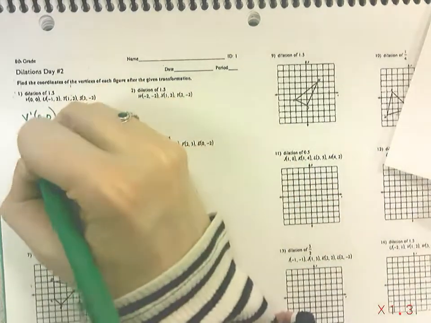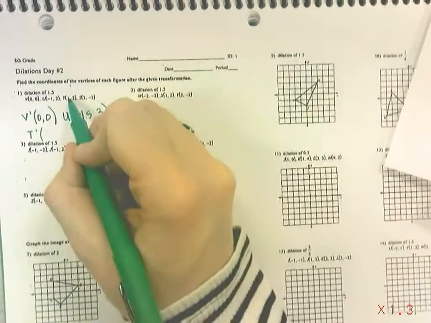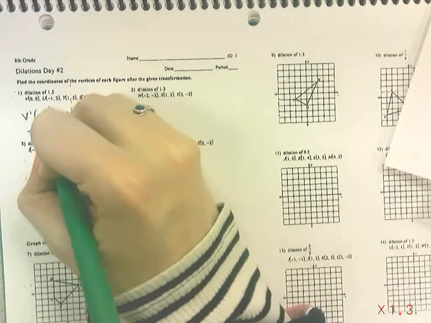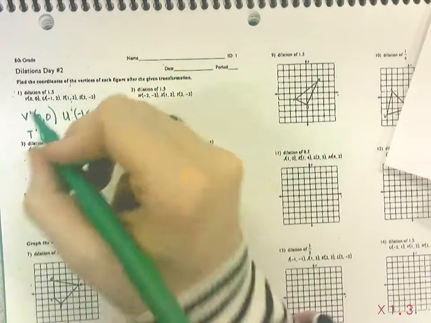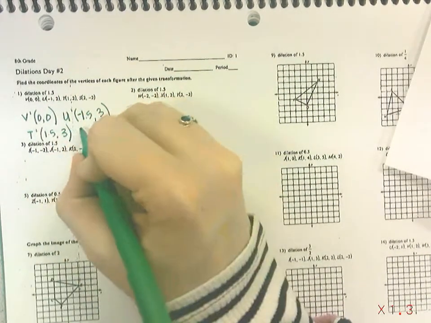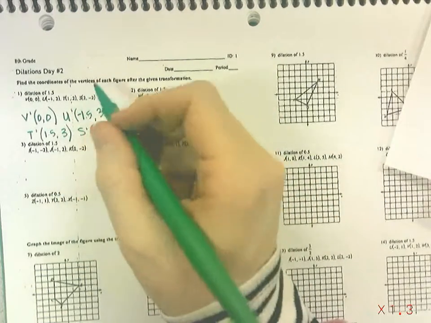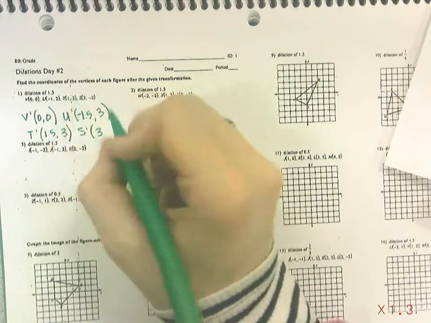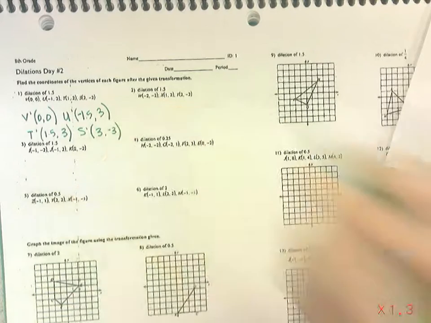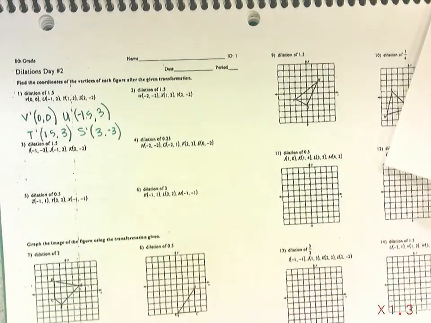Then we're going to do T prime. So 1 times 1.5 is 1.5, and 2 times 1.5 is 3. S prime, 2 times 1.5 is 3, and -2 times 1.5 is -3. So really simple, just take the dilation number and multiply it by all the x's and all the y's.